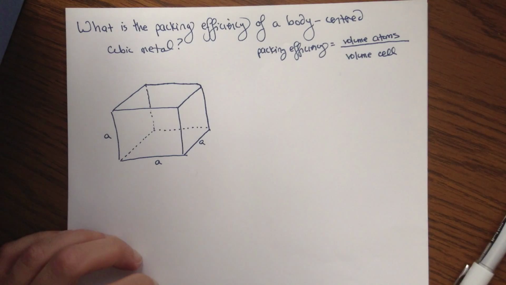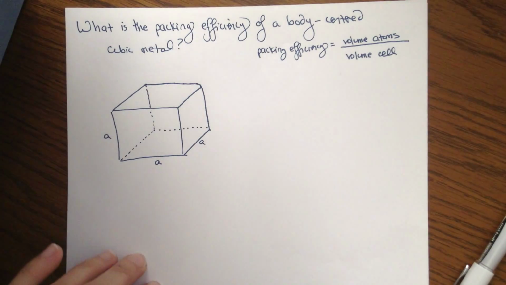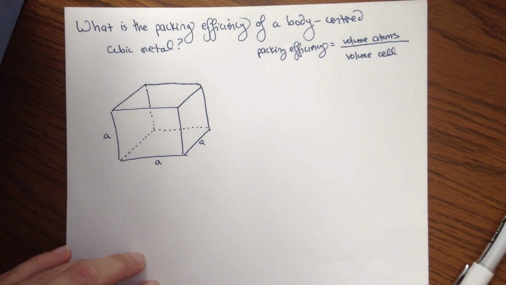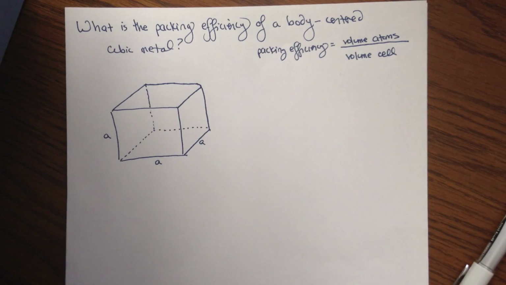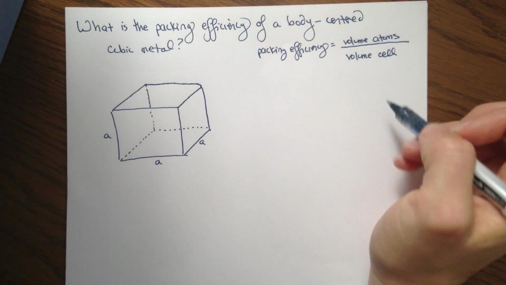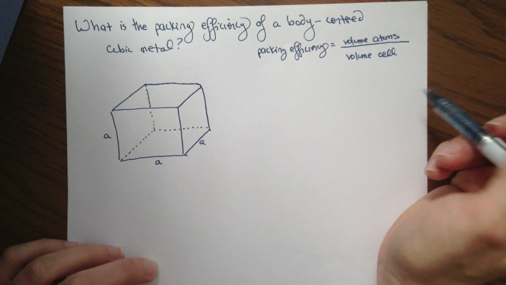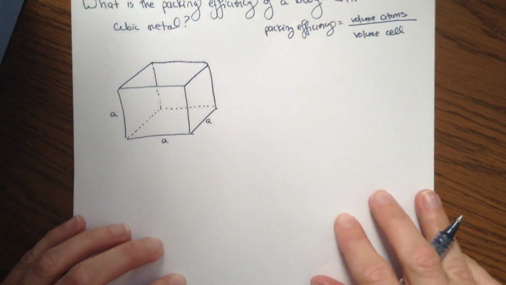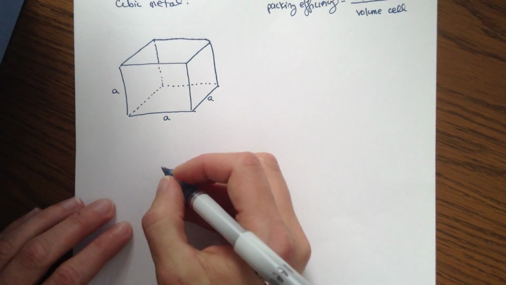Now we are going to approach this the same way that we approached the last problem. We're going to look at the geometry of the cubic metal, we'll look at the number of atoms in the cubic metal, and we'll see if we can calculate the answers to both of these values. Let's look at calculating the volume of the atoms first, which is kind of what we did last time. I'll slide my paper down a little bit.